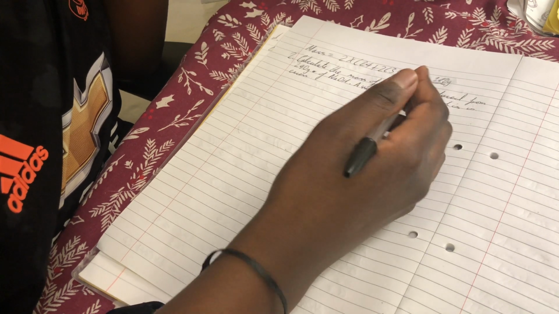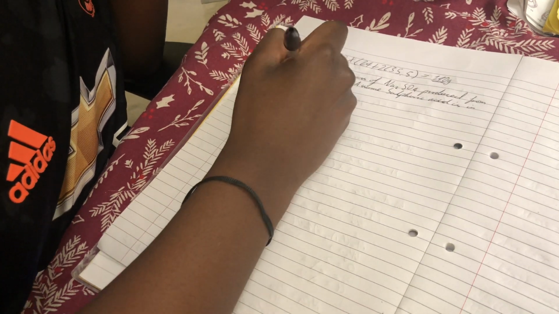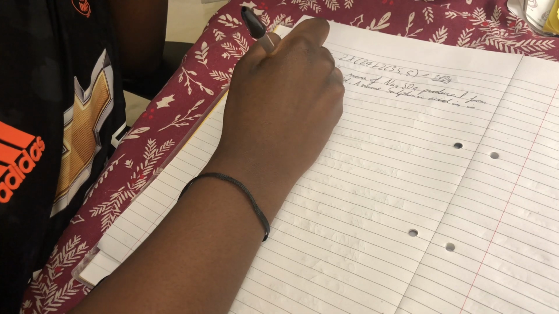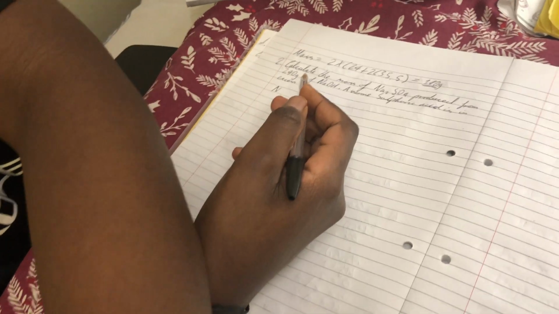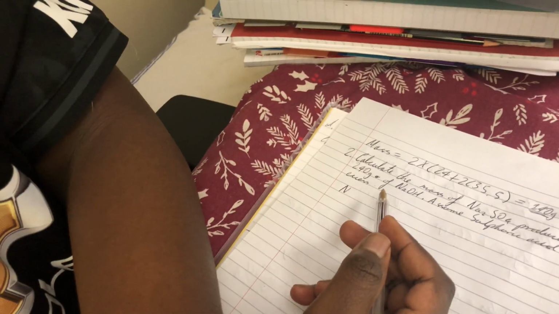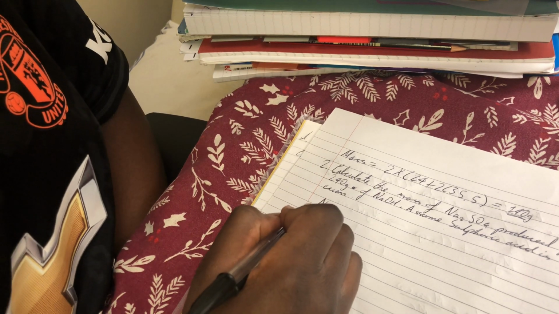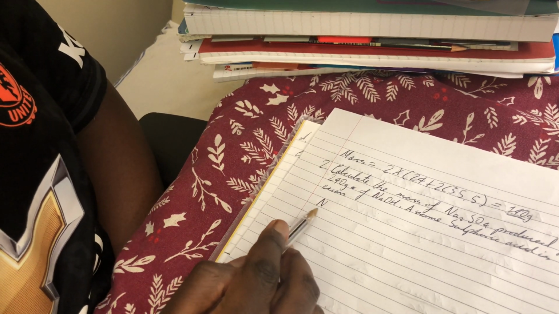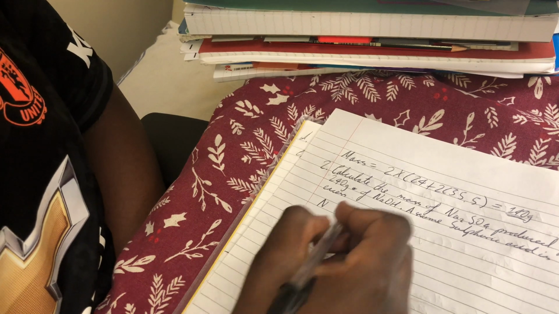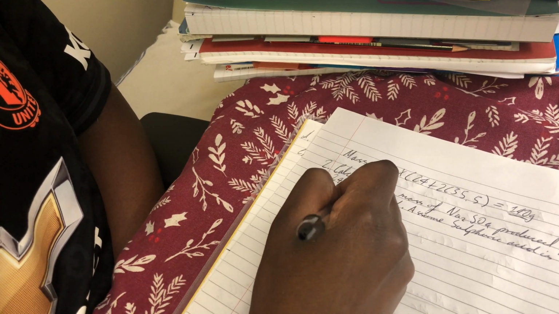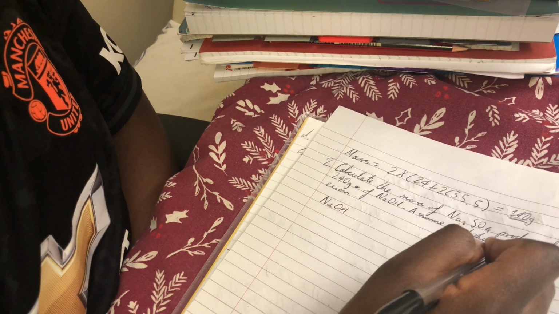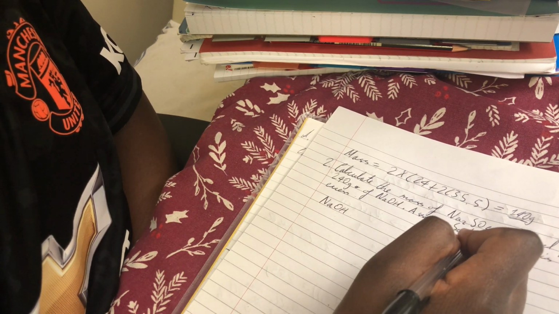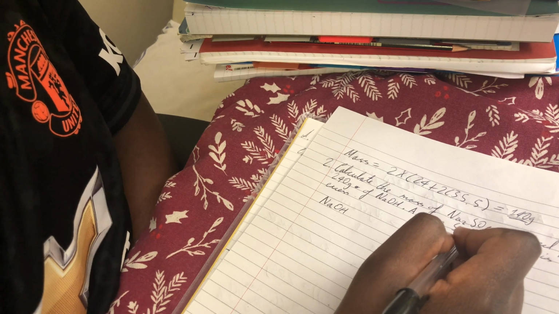So let's see what happens when you add these together. You get NaOH, and maybe we leave a little gap here so that in case you need to add a number.